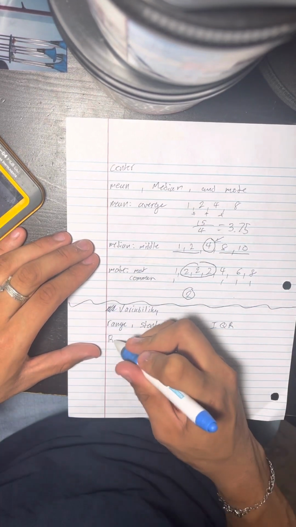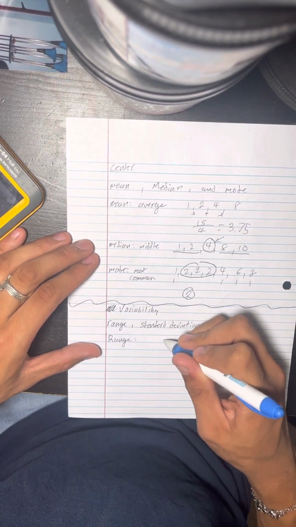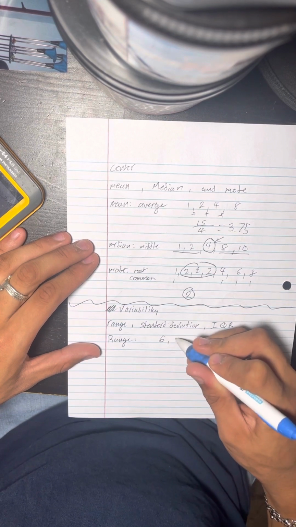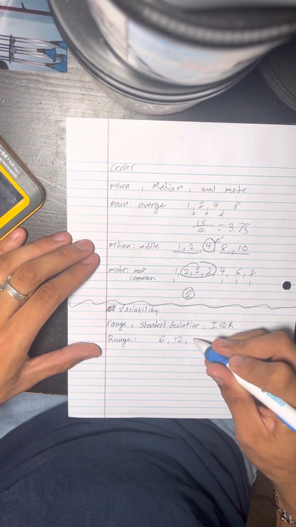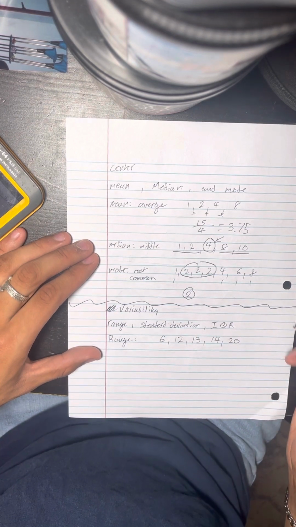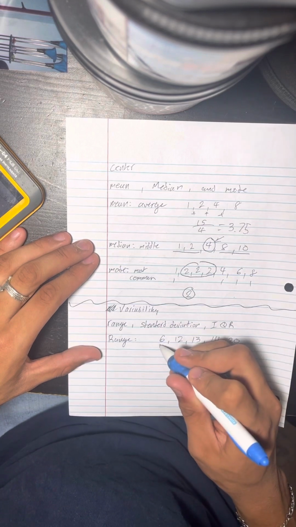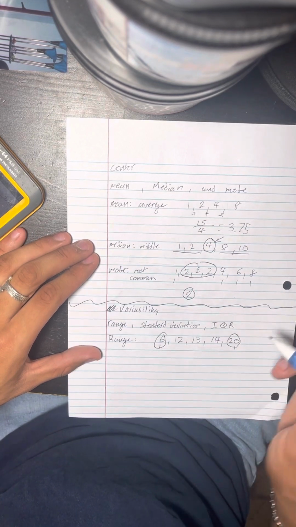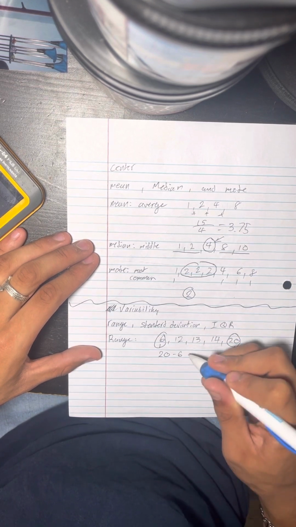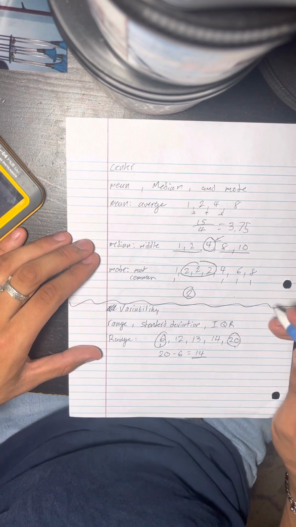Your range will be determined like this. Your sample will be, let's start with 6, 12, 13, 14, 20. You take the lowest value and the highest value, and then you take the highest value, subtract the lowest value, and you get 14. 14 is your range for this sample.